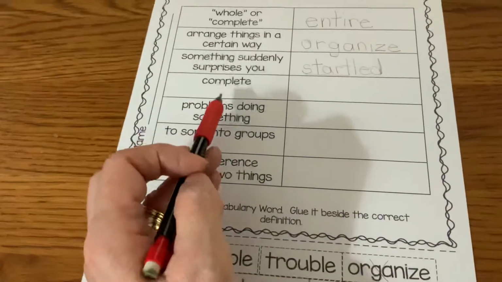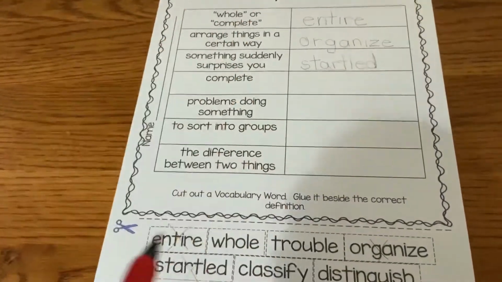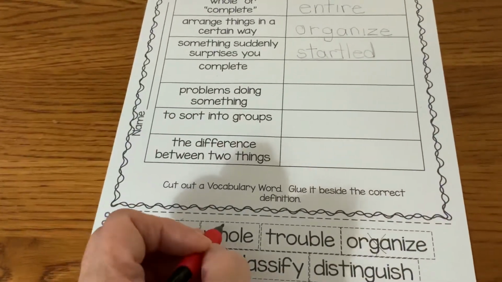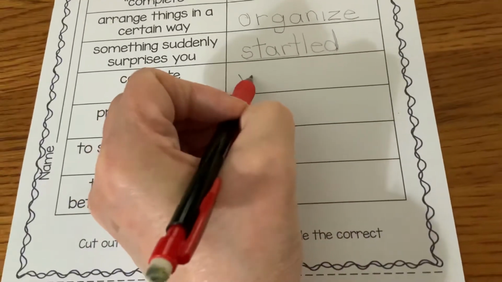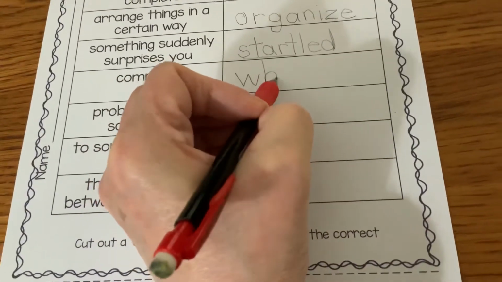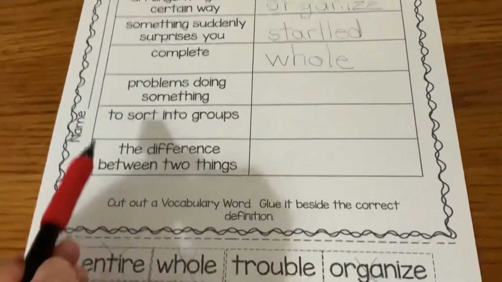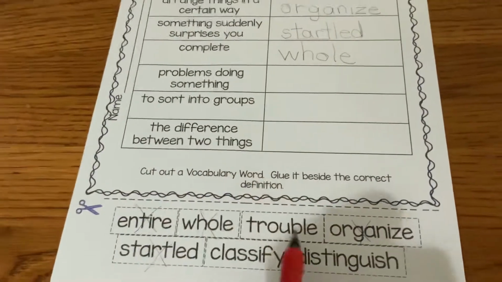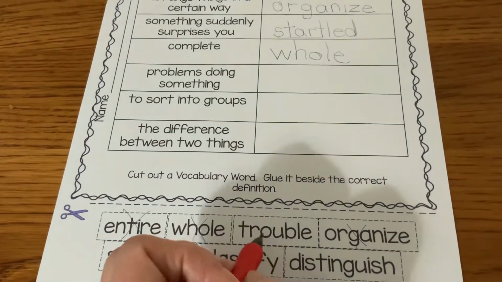Okay, next word, complete. There was a word there I used up here, complete or whole. So I'm thinking whole must be the answer to that one. Whole means complete. I ate the whole thing. I ate the complete thing. Problem doing something. Is that trouble, classify, or distinguish? Well, problems are trouble.